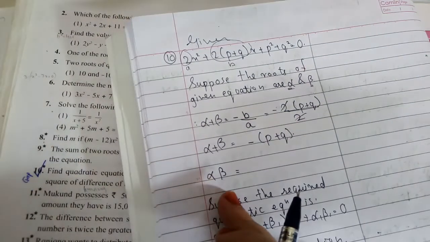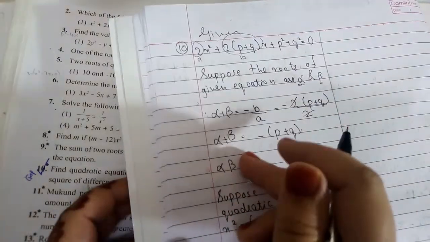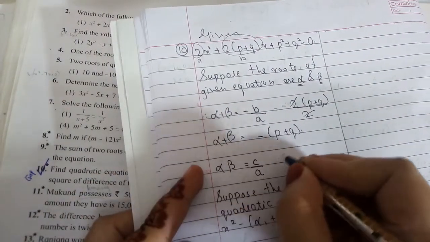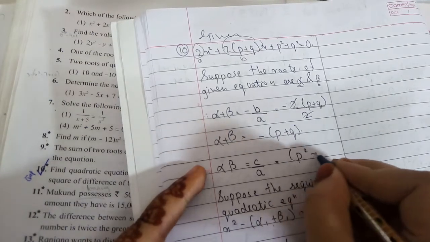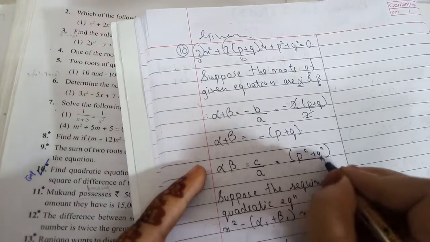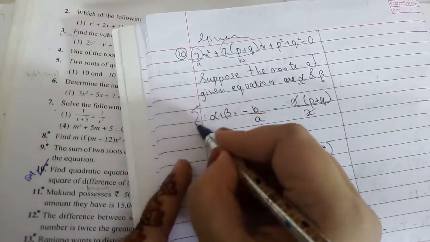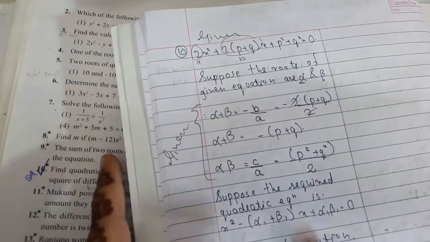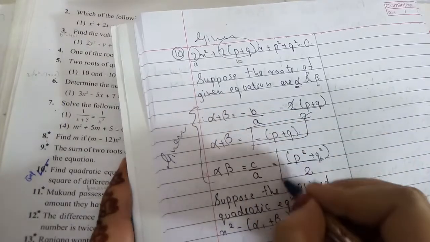Now the value of the product of roots, that means alpha into beta, will be according to the formula c upon a, that is (p square plus q square) divided by 2. Okay, so these are the roots of the given quadratic equation, the sum of roots and the product of roots. Here I have marked them with boxes.